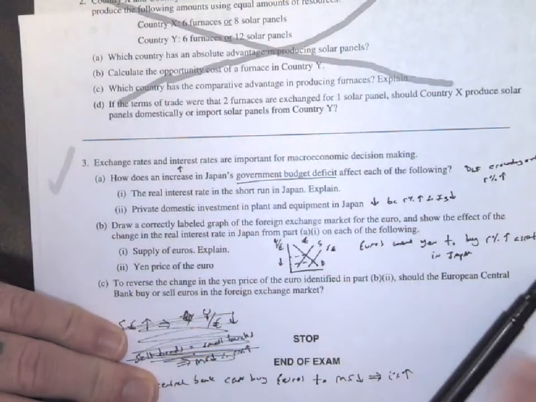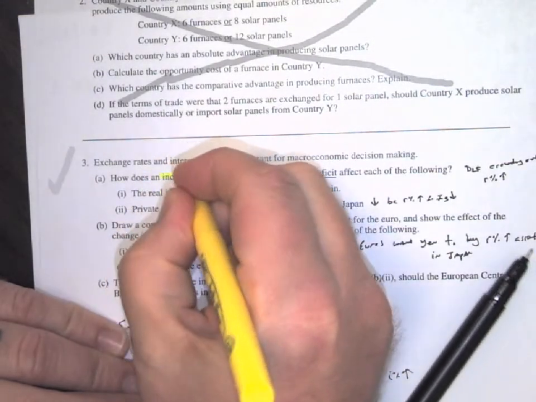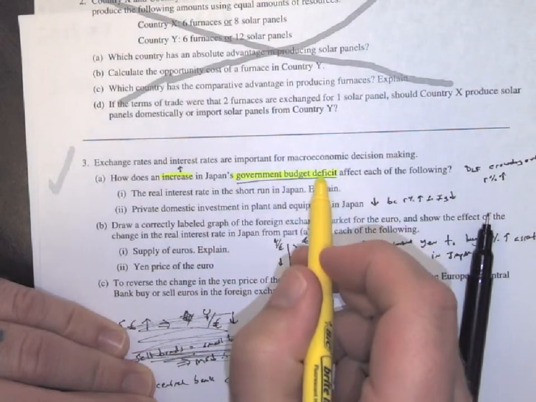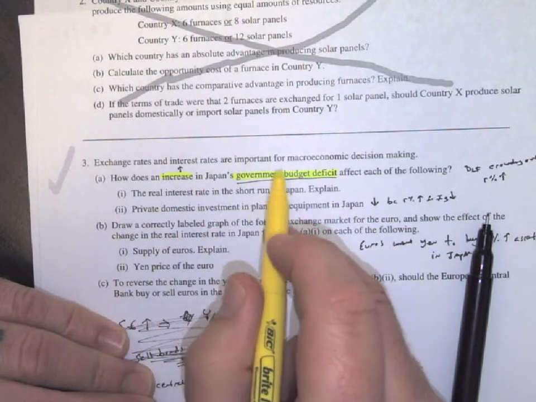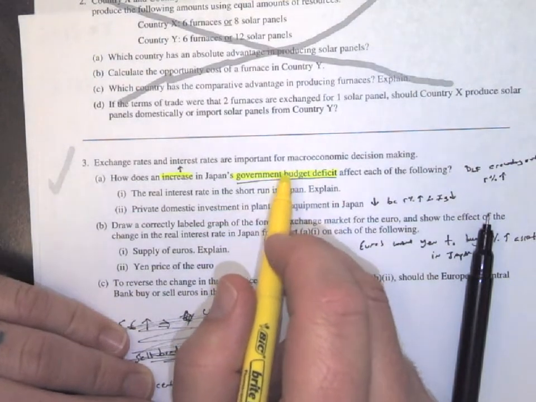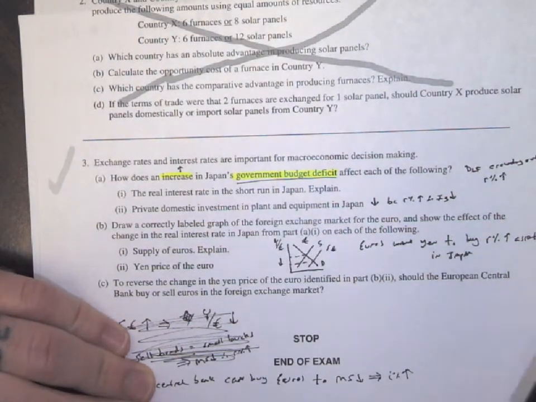Anytime I see something like that, that is very important. It's an increase in their government budget deficit. Deficit means they don't have any money, right? So now they're going to increase that deficit even more. That means they're going to spend even more money than they have. The question is, where do they get the money from? Well, they're going to get it from the loanable funds market, if you remember from a few lessons ago.